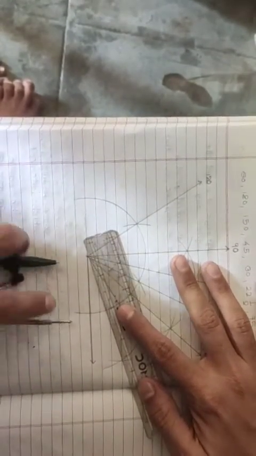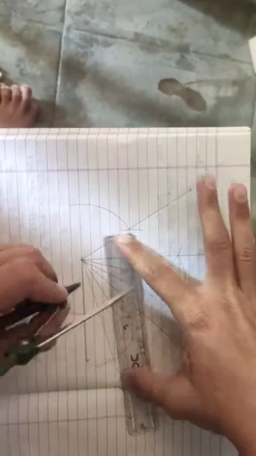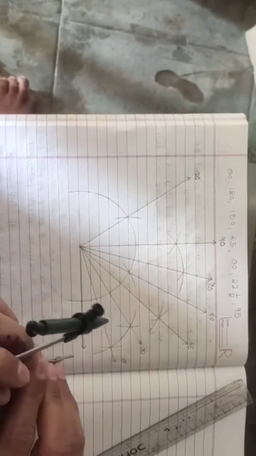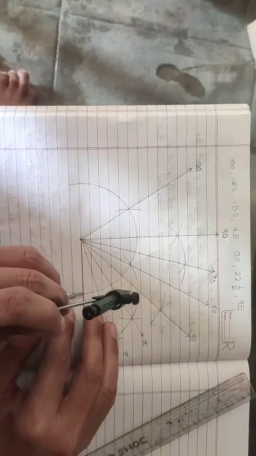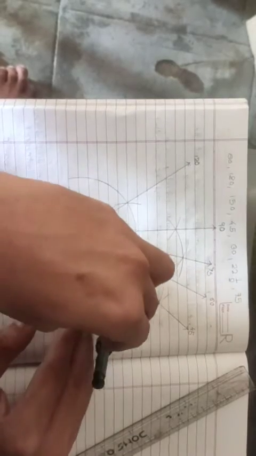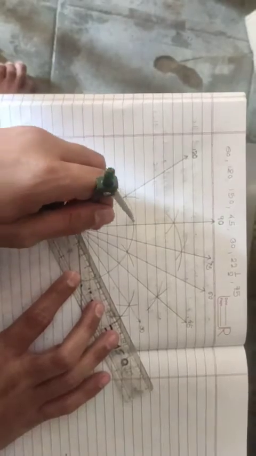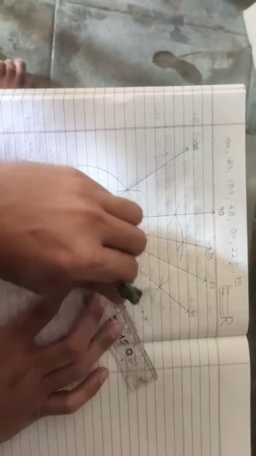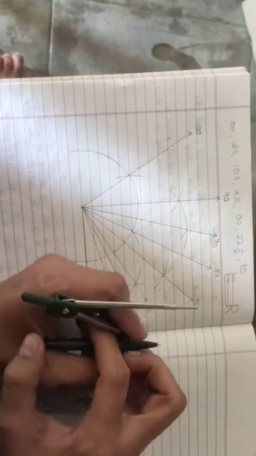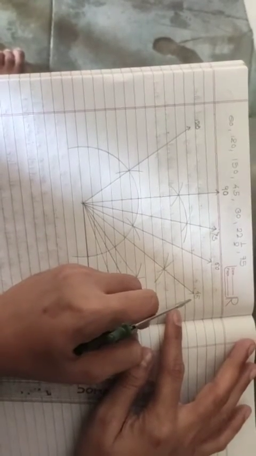If you bisect 45 and 0, you get 22 and a half, that is 22.5.